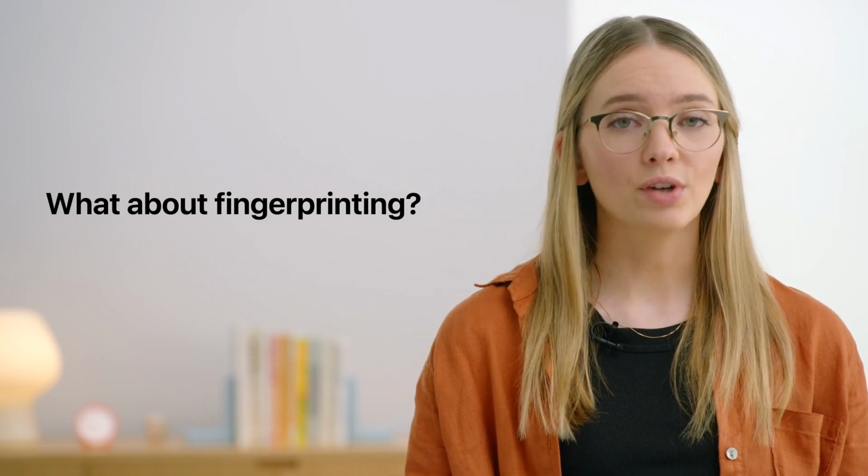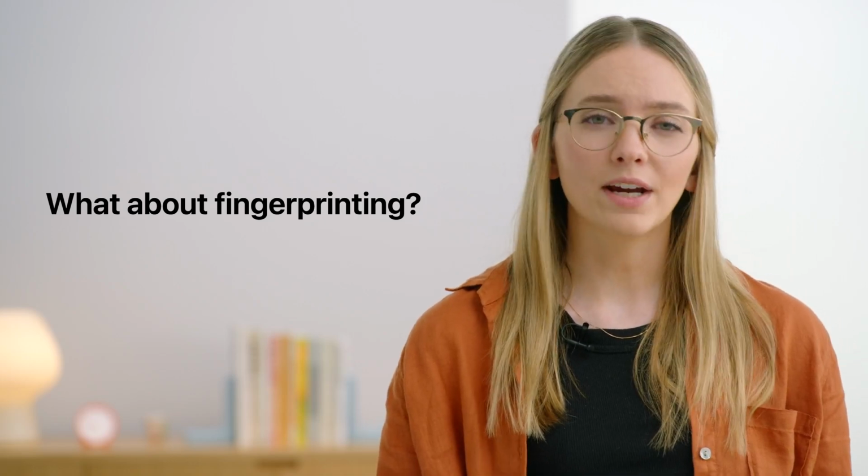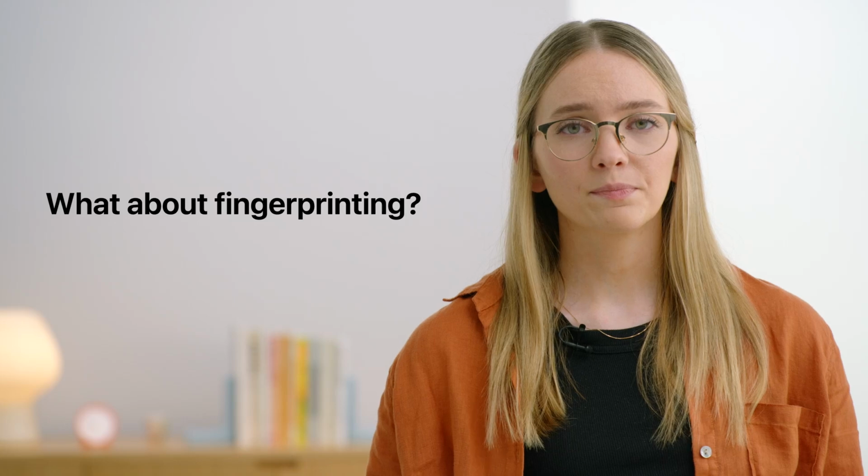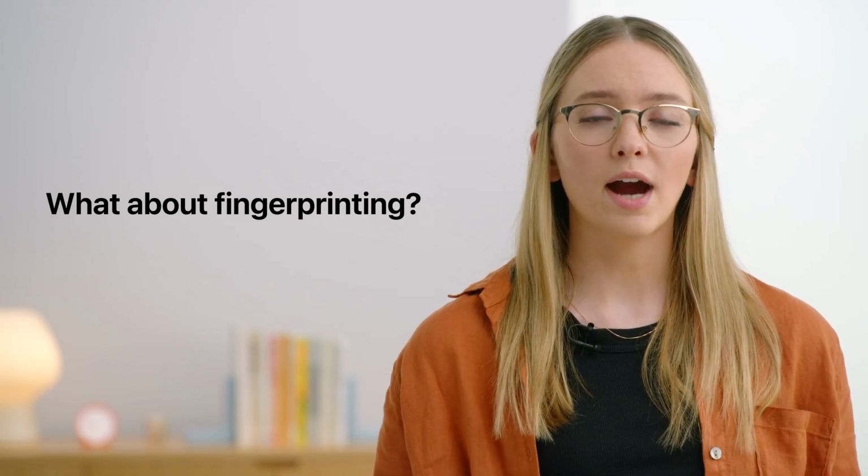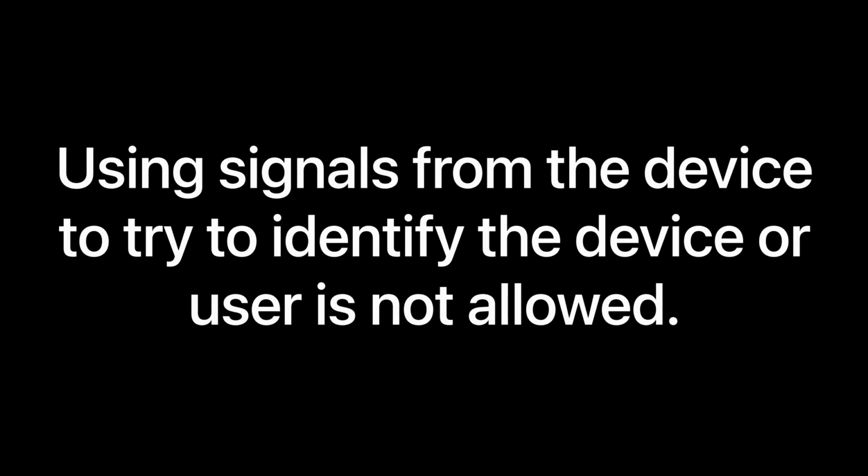Finally, let's talk about fingerprinting. With permission, tracking is allowed, but fingerprinting is never allowed. Regardless of whether a user gives your app permission to track, fingerprinting, or using signals from the device to try to identify the device or user, is not allowed per the Apple Developer Program License Agreement.